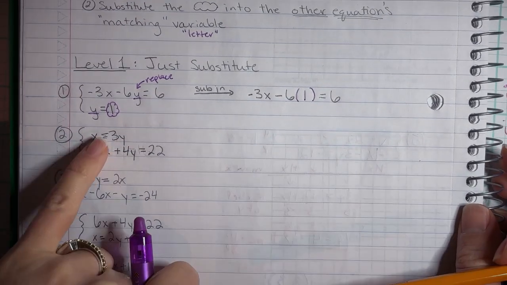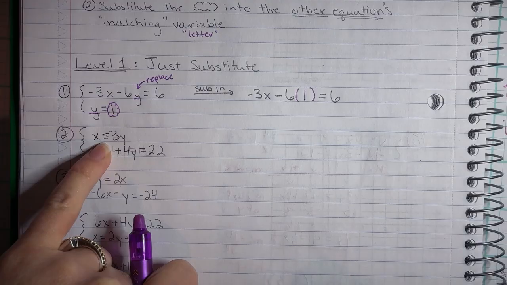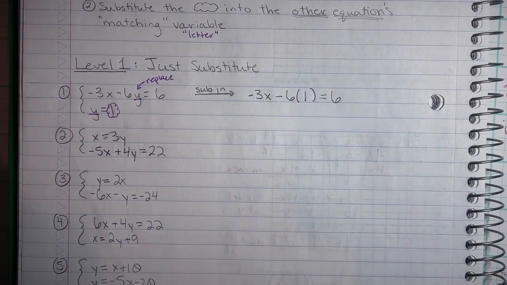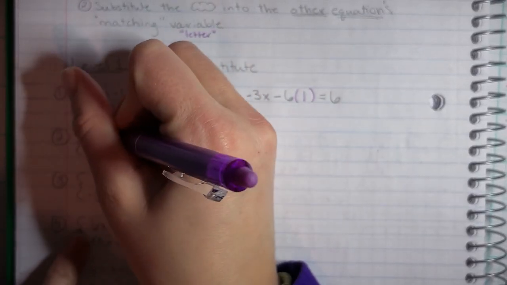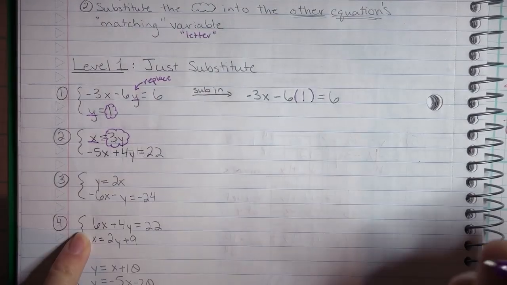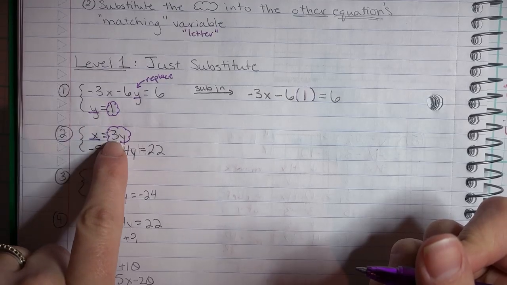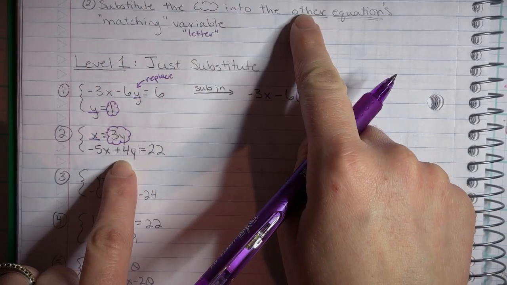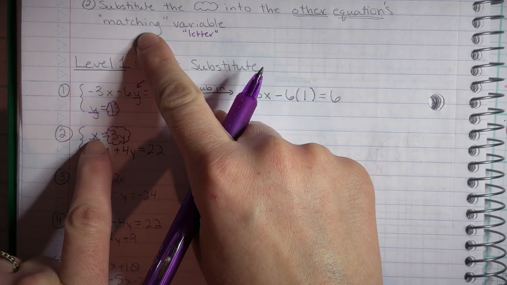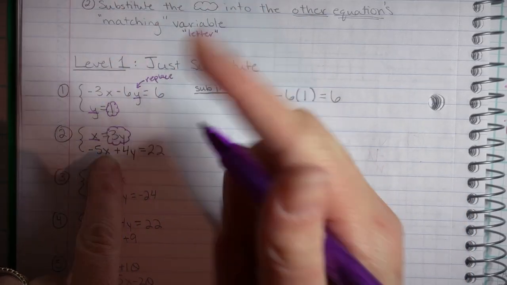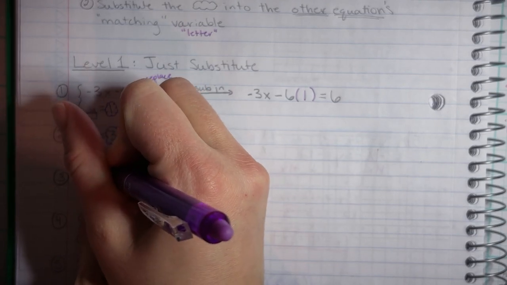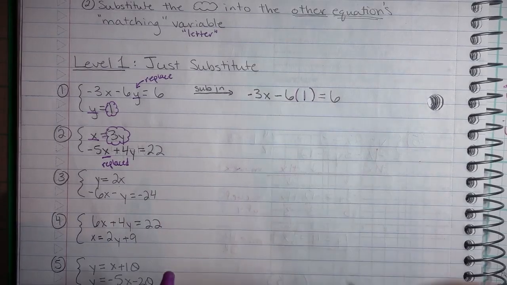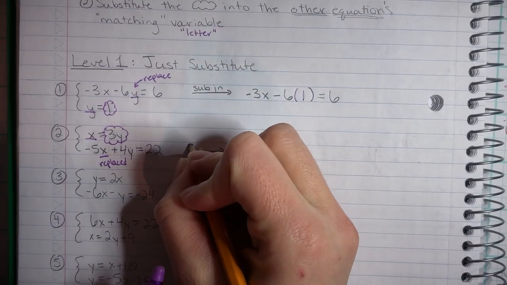Let's do it again. So we have x equals 3y. And then we have negative 5x plus 4y equals 22. The top has an x that equals some stuff. Okay, that x is stuff is 3y. So we're going to substitute in the stuff into the other equation's matching variable. So we're going to match. So we got an x matching variable. So this is where it's going to get replaced.